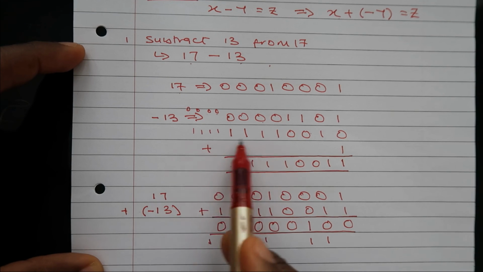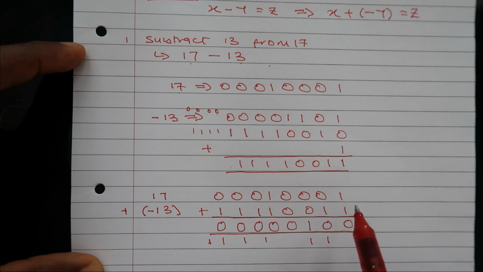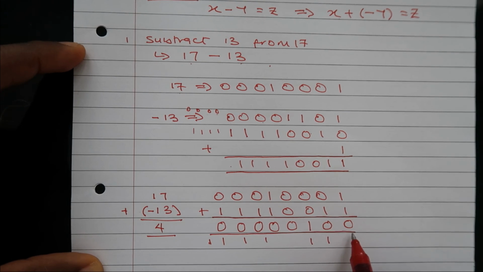This plays a key role when we start normalizing numbers, but we'll look at normalization in a future lesson. So we know that 17 minus 13 will give us 4, and if we convert this value to denary, we know the answer is 4.